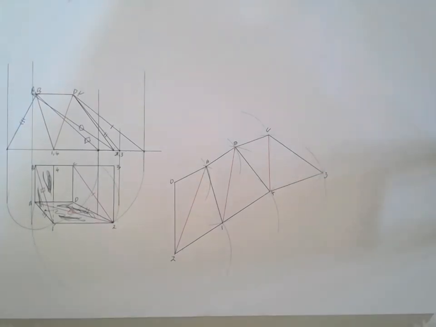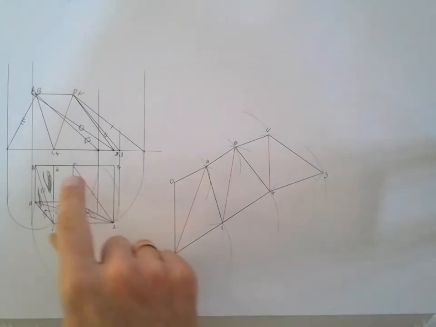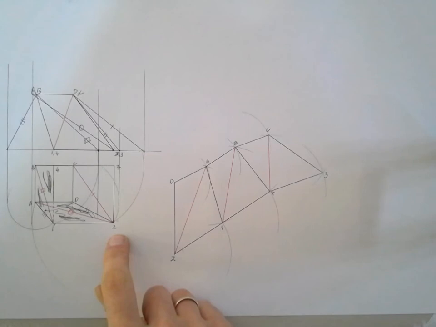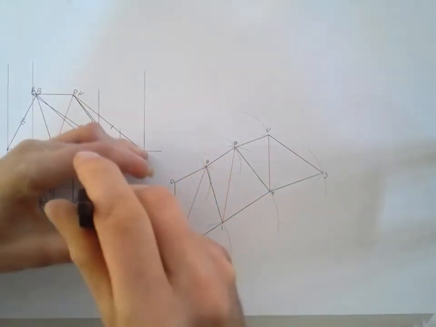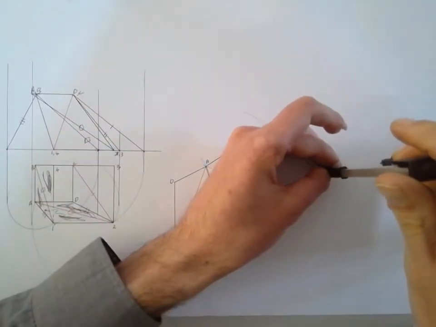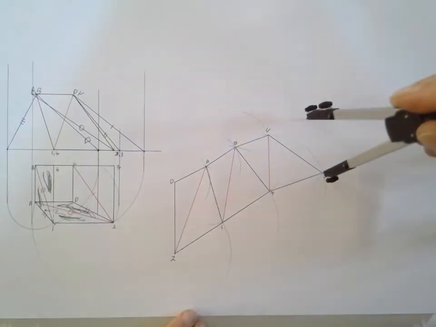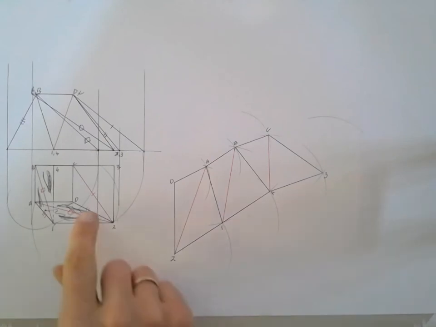Okay, so we've done the back face, and now we're coming back around to the last face, which is this one here. So we're doing triangle C to 3 to 2. Okay, we need the true length of line 3, 2, which is in the top view. Place that on point 3, make an arc. Then we need the true length of line C to 2, which is marked as a single line here.